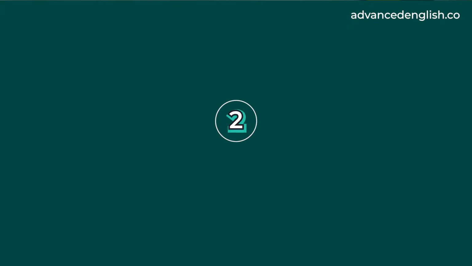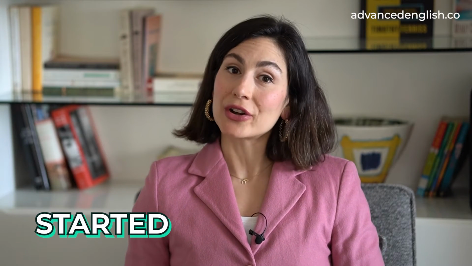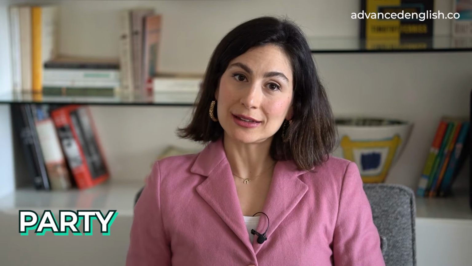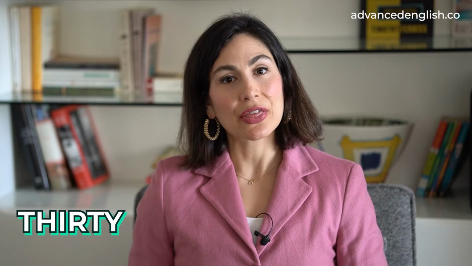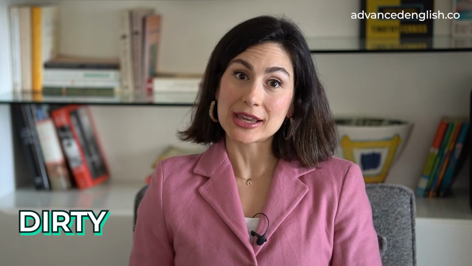Okay, rule number two. T is a flap T after an R sound, but before a vowel or a diphthong. So examples of this are started, party, thirty, smarty, like smarty pants. That's a little expression we have in English. Dirty, right? So flap T sound, meaning a D sound.